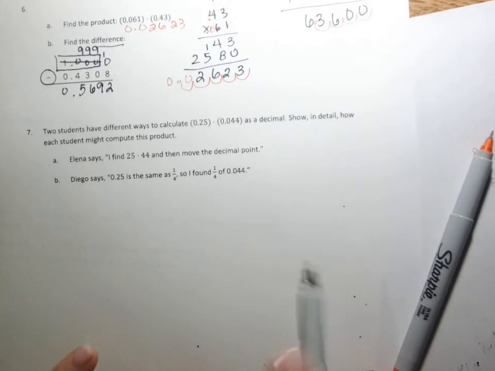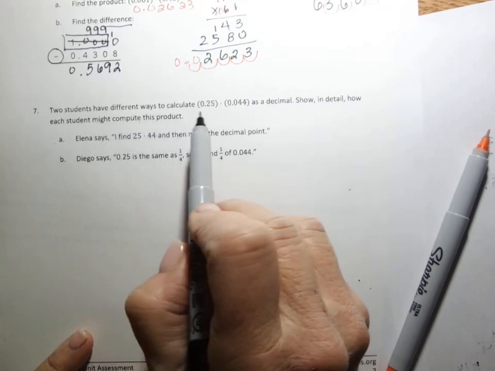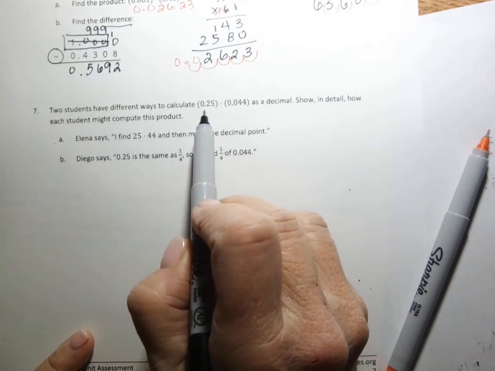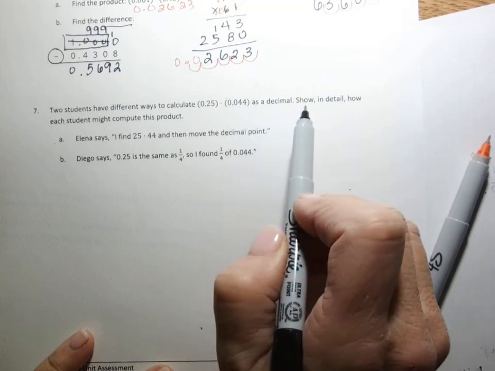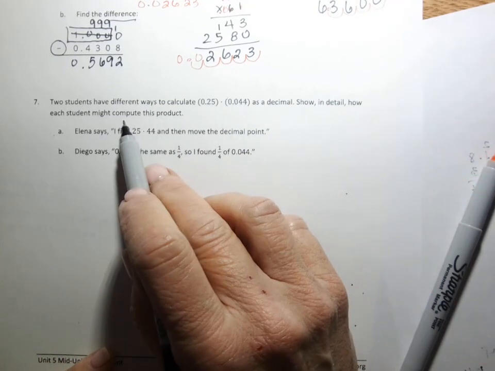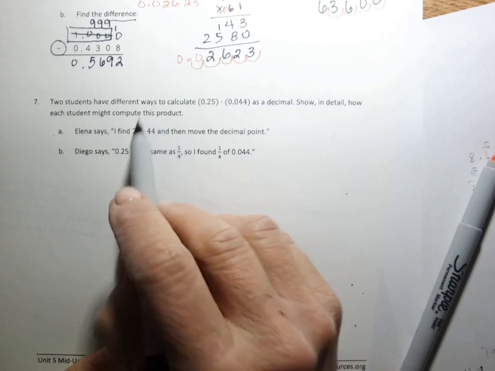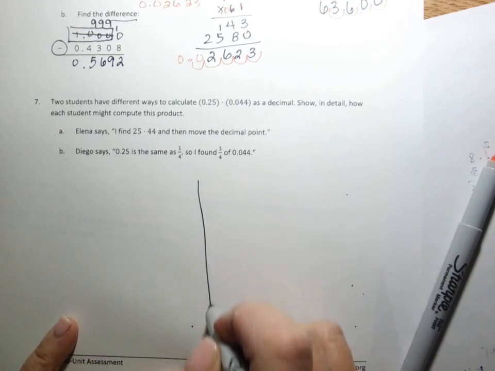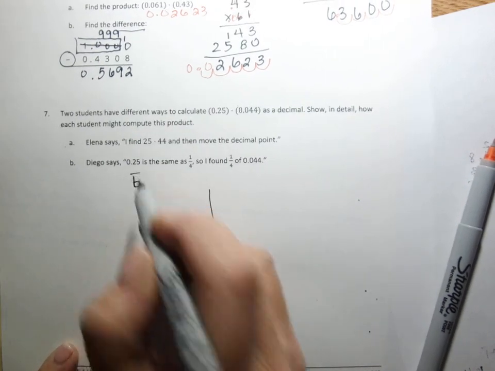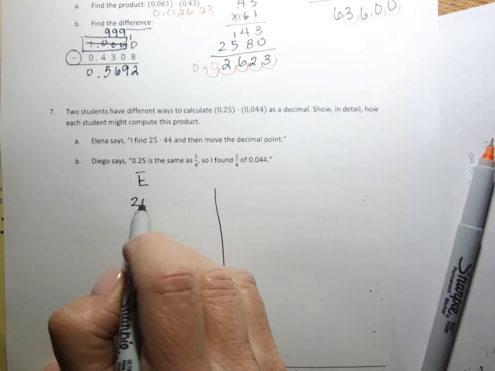5,692 ten-thousandths. Two students have different ways to calculate 25 hundredths times 44 thousandths as a decimal. Show in detail how each person might compute the product. Once again, Elena does it the way I do. Elena multiplies 25 by 44.